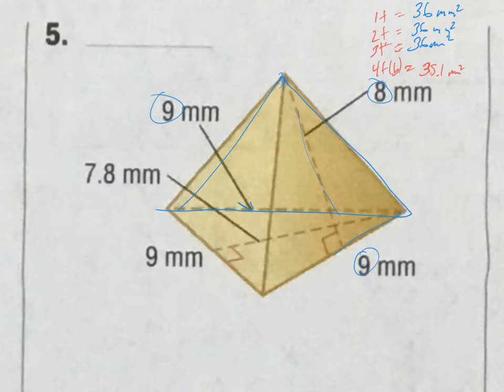So let's do 36 times 3. That gets me 108 plus 35.1 equals 143.1 millimeters squared. Okay, and there's my answer.